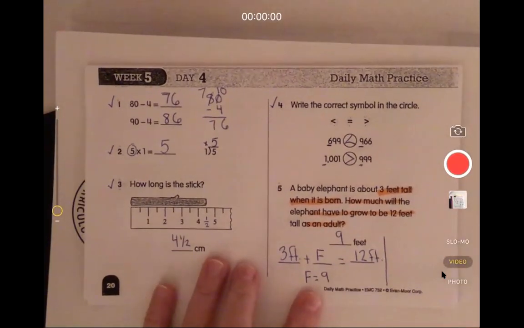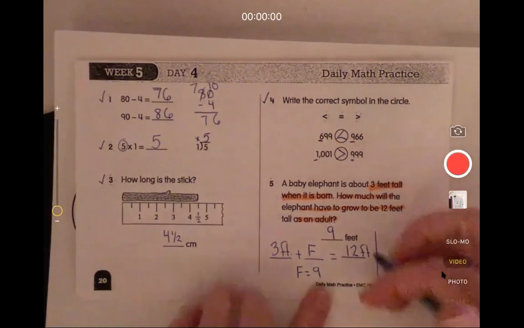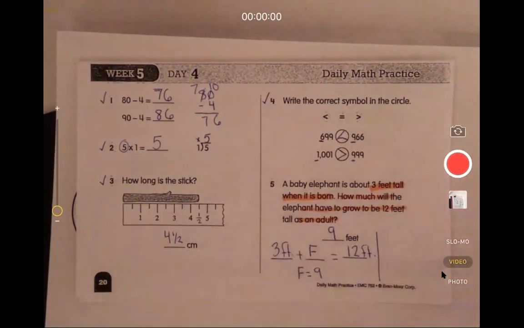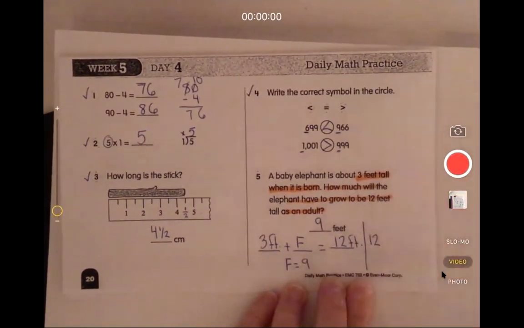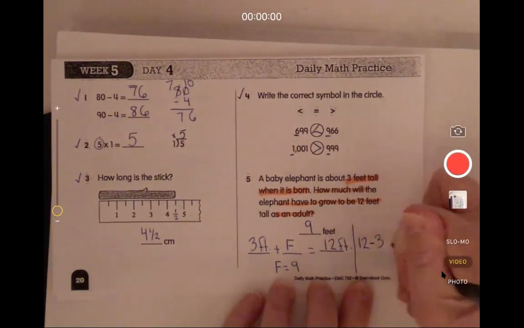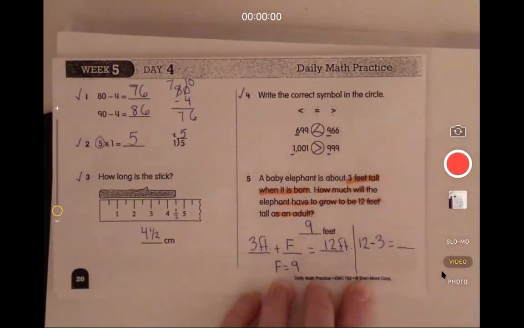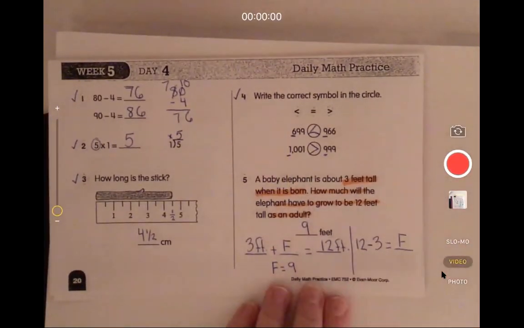You may have thought of this as a subtraction problem. Remember, subtraction and addition, they're the inverse. They're the opposite of each other. So maybe you thought of, start with your total, 12 minus 3, and see how many feet are left. We could use F as our variable.